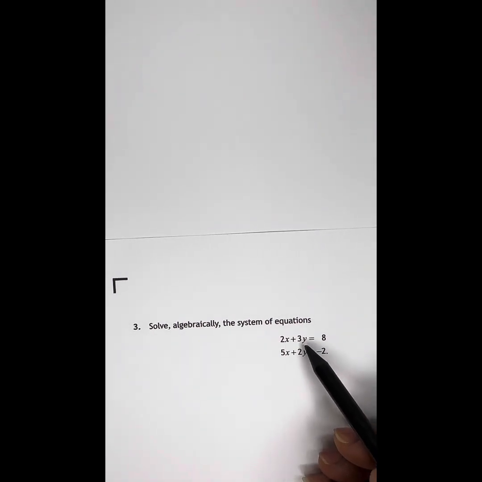Now for those of you who are familiar with solving simultaneous equations, you know there are different ways of solving them. One approach is using the elimination method, whereby you eliminate one of the variables. You can decide to eliminate x, or you can decide to eliminate y. Another approach is using the substitution method. However, the approach I want to use in this video is the elimination method, and I'm going to be eliminating the variable y.